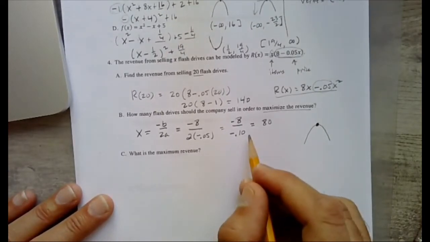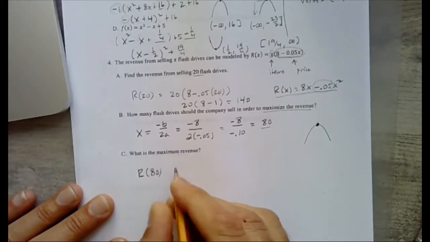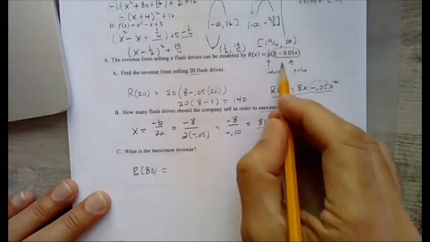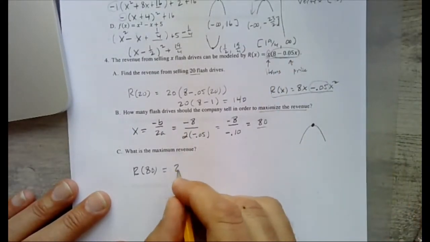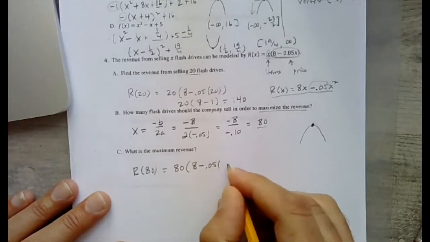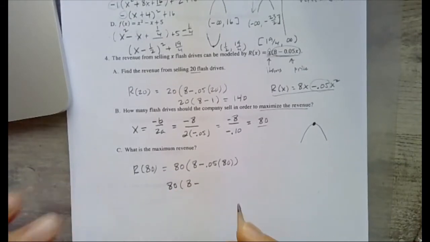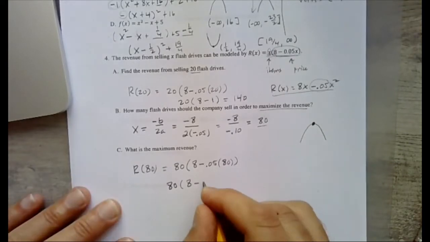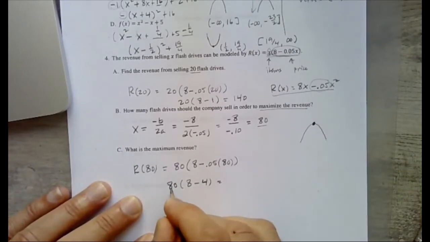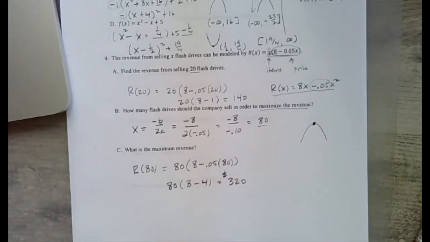If I maximize my revenue when x is equal to 80, then this answer should be just R of 80. So I'm going to plug 80 into the function. It'll be 80 times (8 minus 0.05 times 80). 0.05 times 80 is 4, so I get 80 times 4, which is 320. So if I sell 80 flash drives, I'm going to make $320 in revenue.